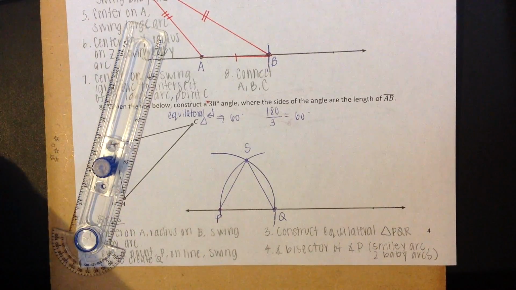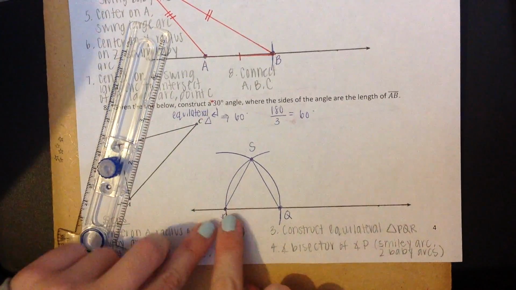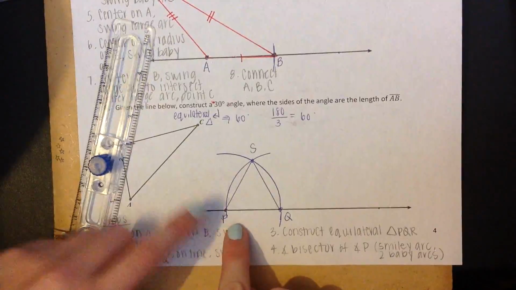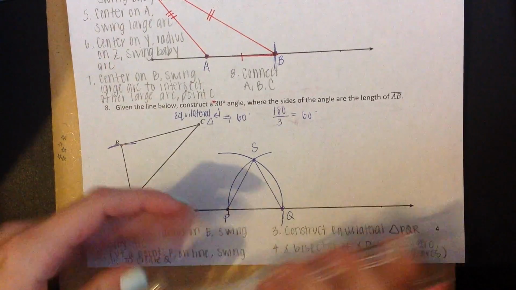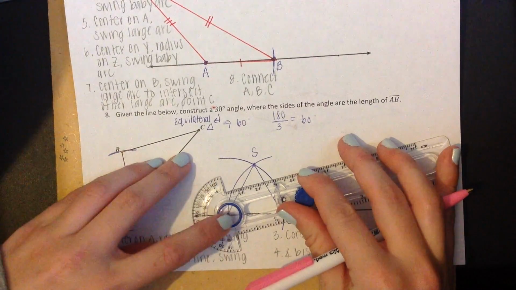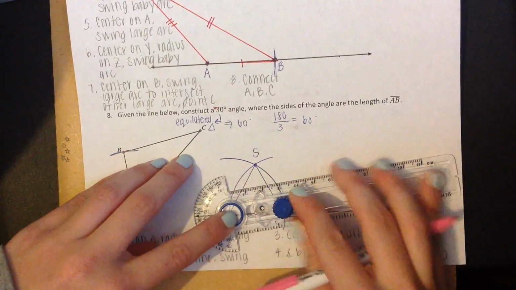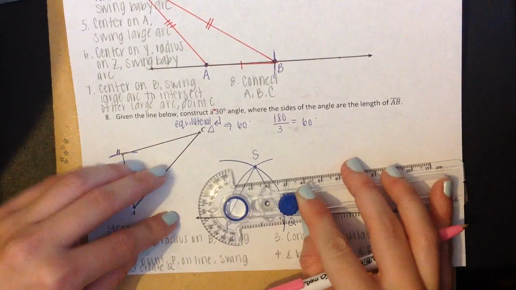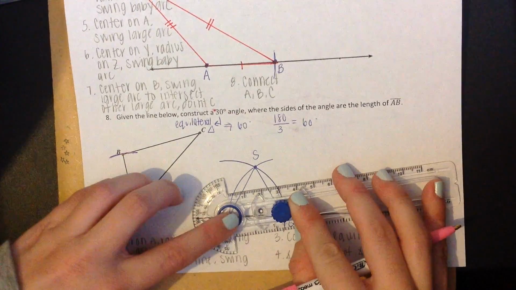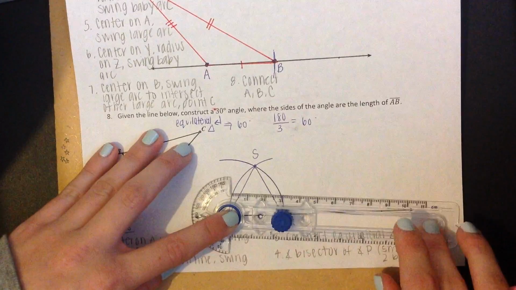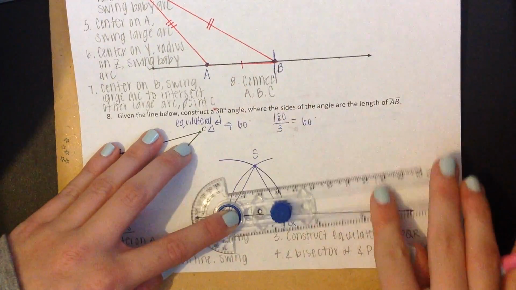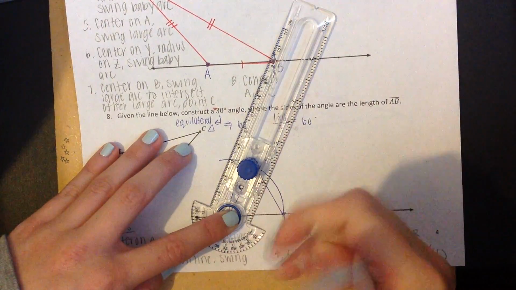You could construct this of any angle, it doesn't matter which one. I'm just choosing to do point P because it was the first point that I made. So to do this, we're going to swing 3 different arcs in total, starting with our center on P. And I just closed up my radius, as you saw, just a little bit, so that I'm going to make a smiley arc to go across side PQ and PS.